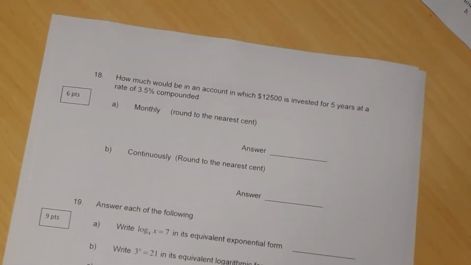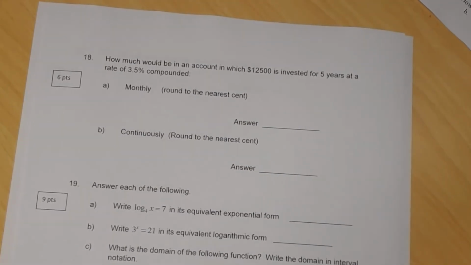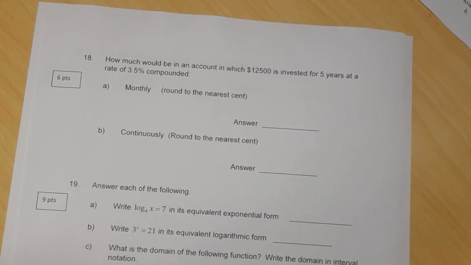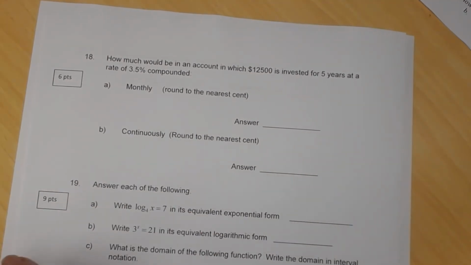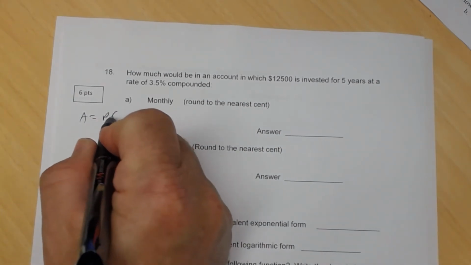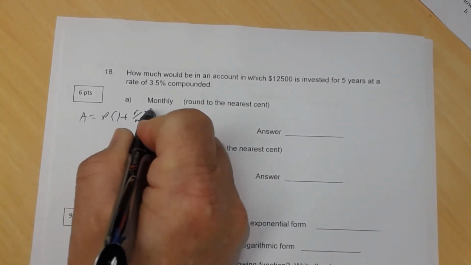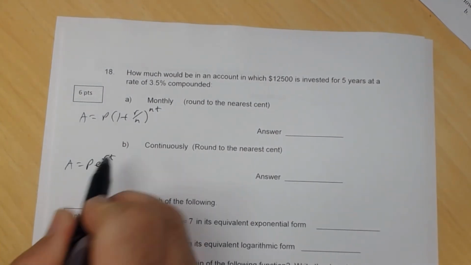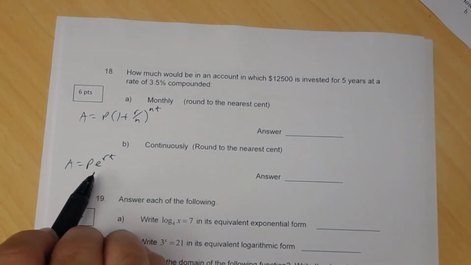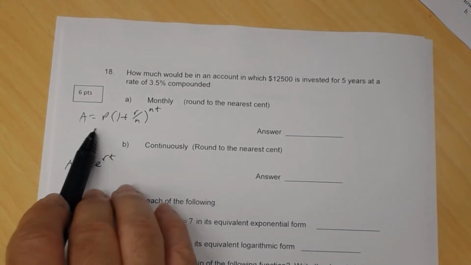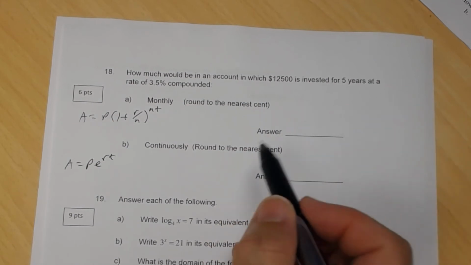Okay, number 18. All right, 18 is where you start using those compound interest formulas. So monthly is a finite number of compoundings, and then this is continuously. For this one, you're going to use the formula A equals P times (1 plus r over n) raised to the nt. And then here, you're going to use A equals P times e to the rt. If it says compounded continuously, then you use the one with the base e. And then basically you're just going to round to the nearest cent.